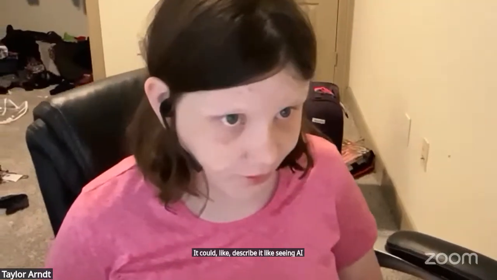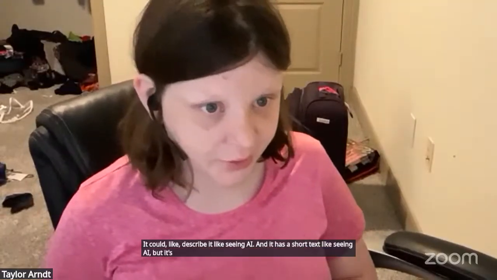And it has a short text like Seeing AI, but it's on your device. Oh, awesome. Yeah, so I did remember that one. Which book am I reading now? Deep Learning, by Ian Goodfellow. Yes, that one I'm learning now.